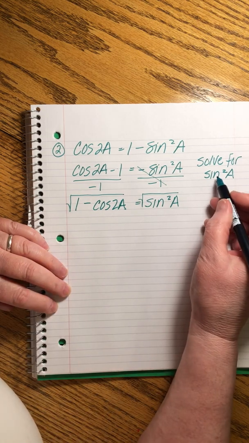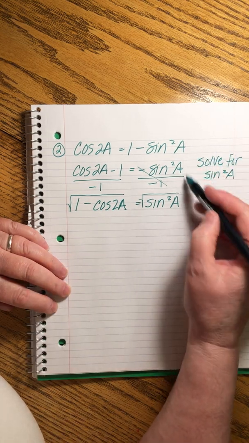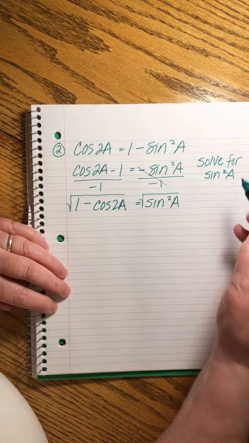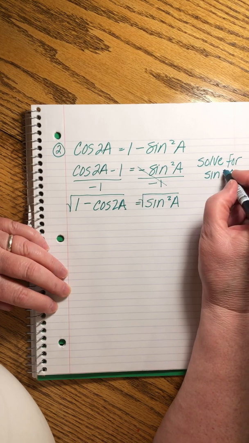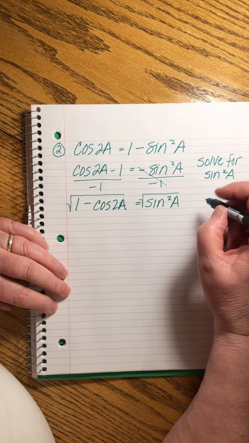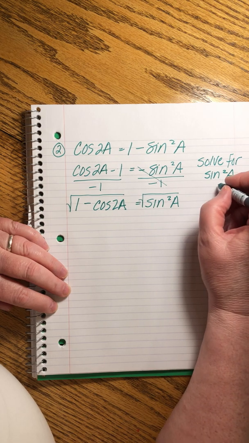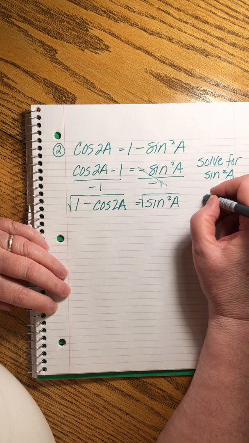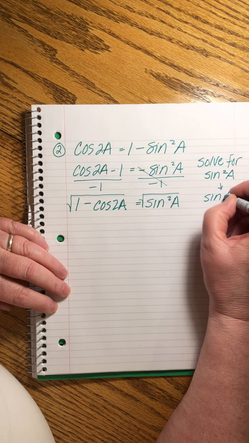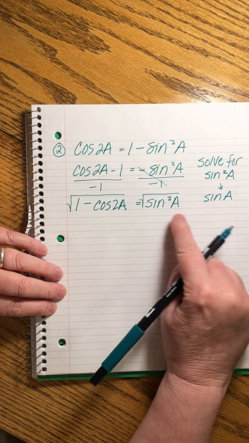All right, this is all falling under the overall step of solving for sine squared A. Actually, we're going to solve it all the way down for the sine of A, okay?